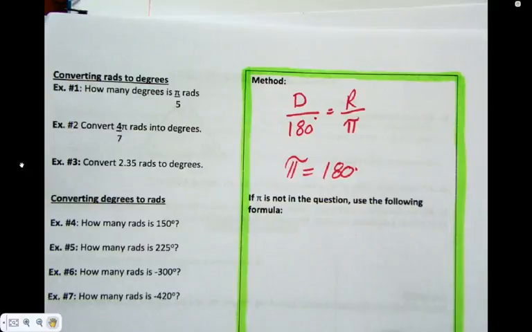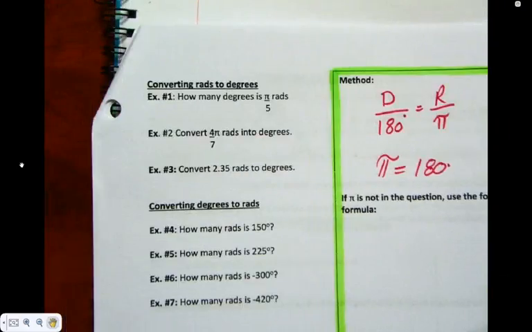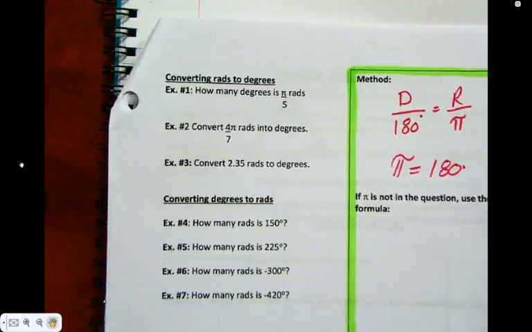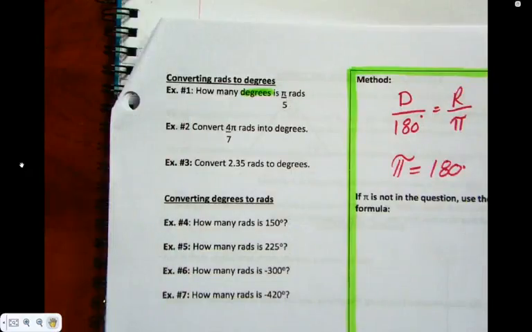So how many degrees in pi on 5 rads? Very first question we're going to do this semester. Now, again, I'm a highlighter. So what I always like to do is highlight the key words in questions. And when we get into longer word problems, you're going to enjoy this. For now, I know there's not a lot of words. Humor me. Degrees is important. And pi on 5 is important.